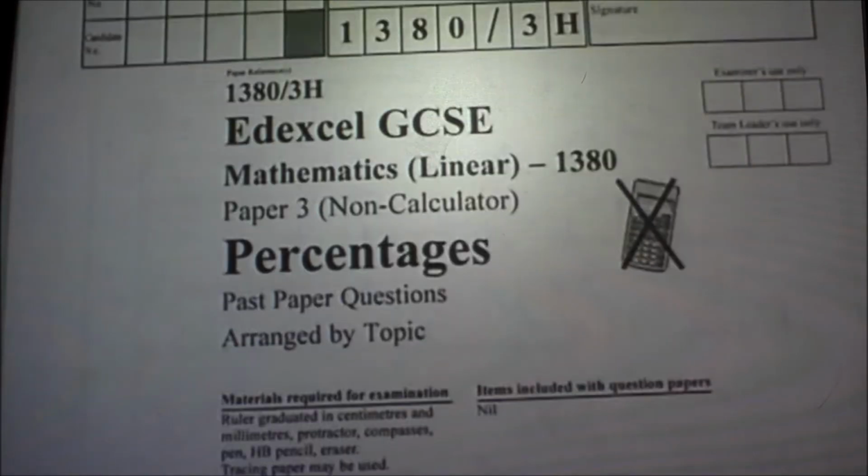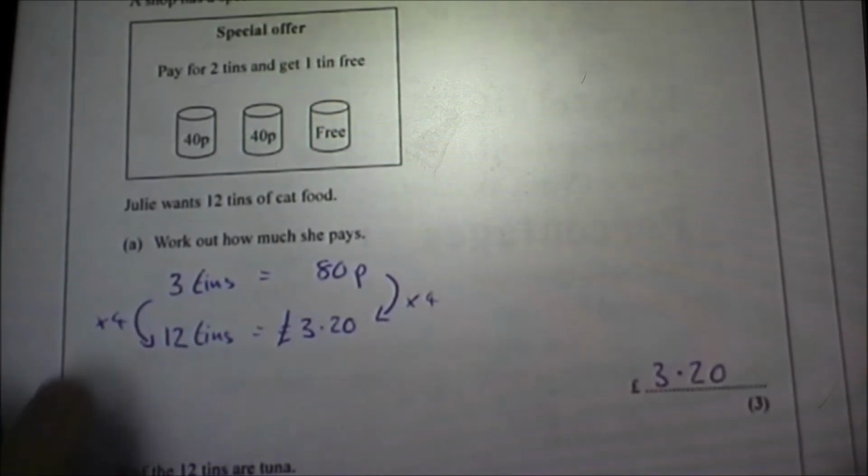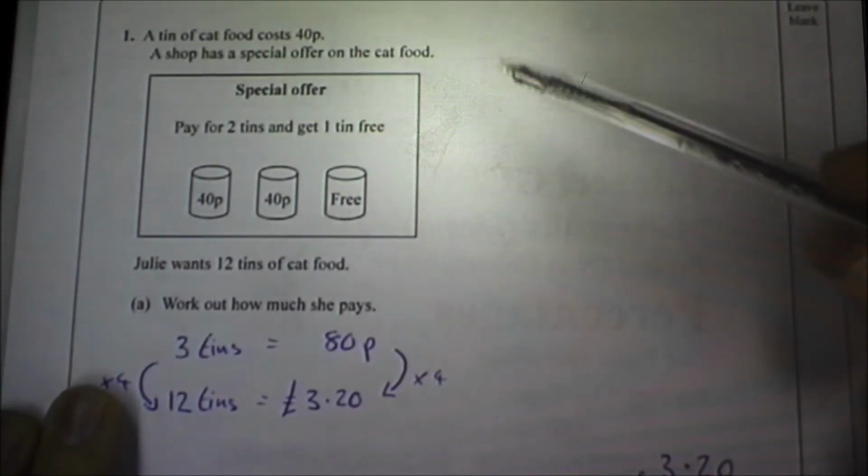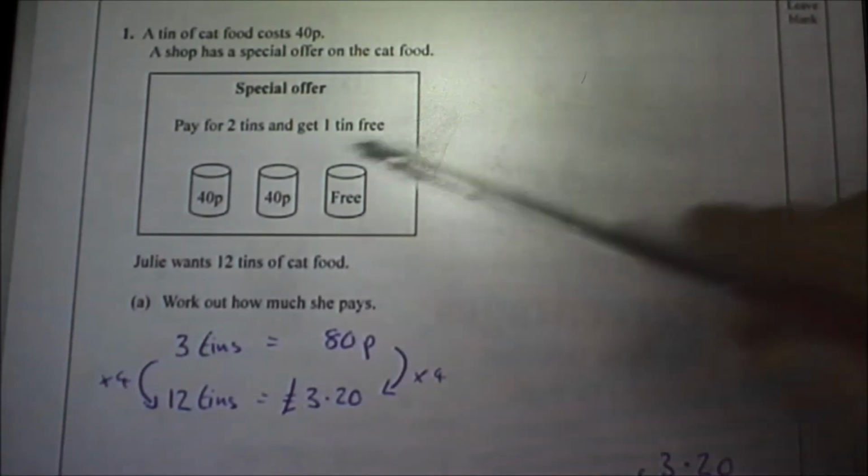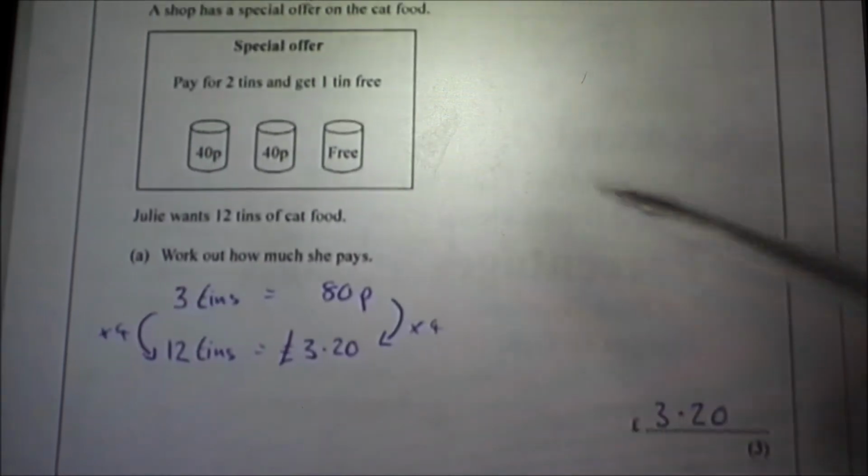Percentages past exam questions. Question number 1. A tin of cat food costs 40p. Shop has a special offer on cat food. 2 tins get 1 free. Work out how much she pays.